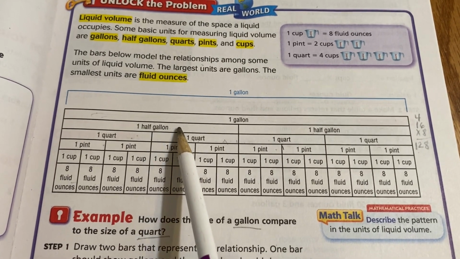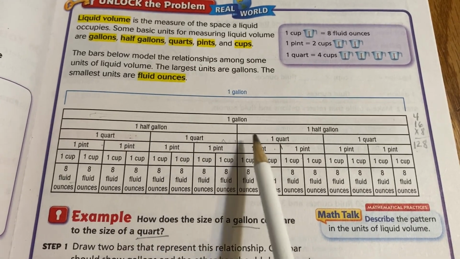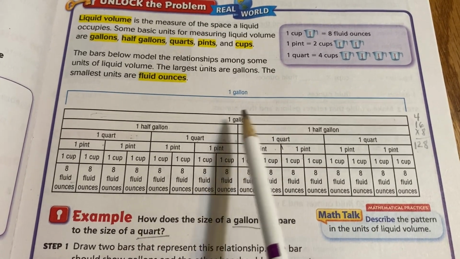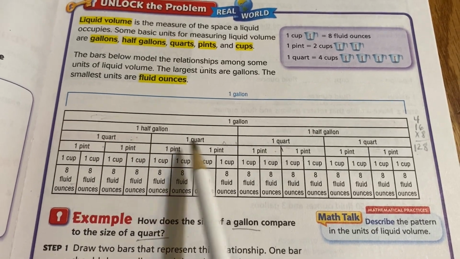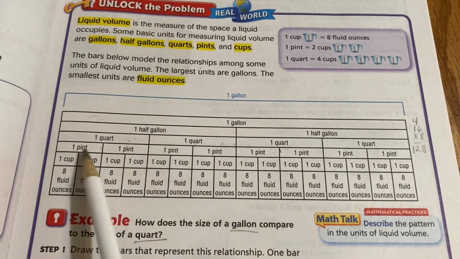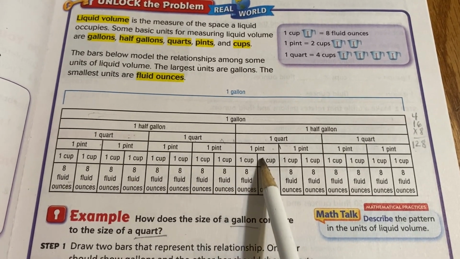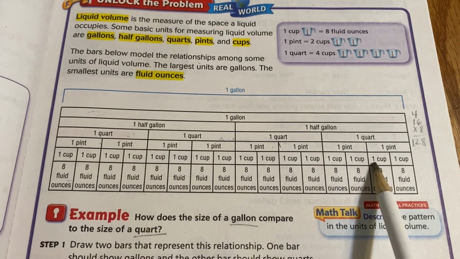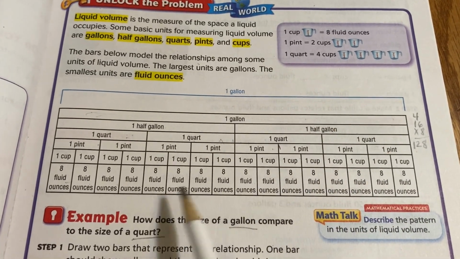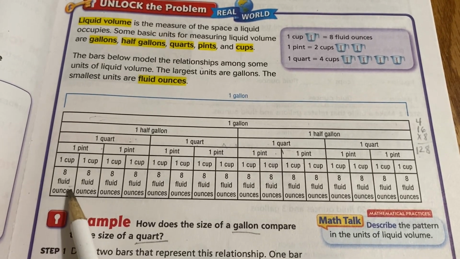So you can see there are 2 half gallons in a gallon, 4 quarts in a gallon, 8 pints in a gallon, 16 cups in a gallon. And the fluid ounces is a little bit different because there are 8 fluid ounces, not just 1.